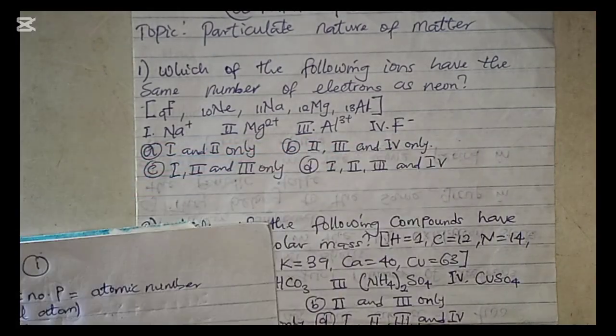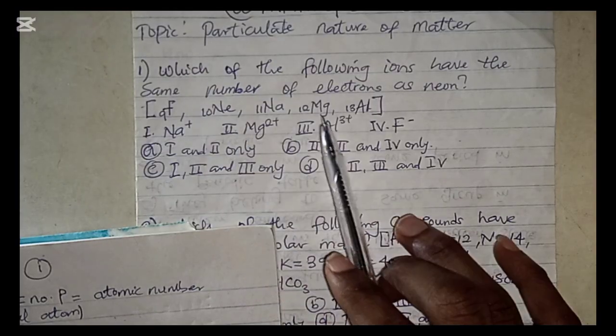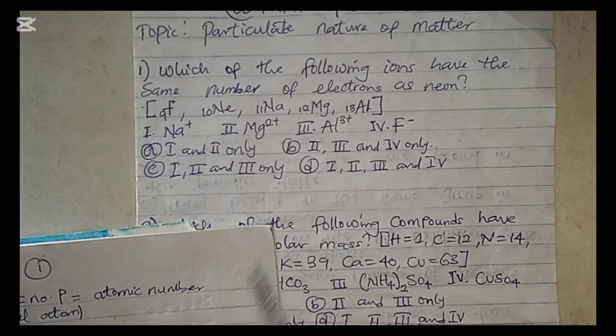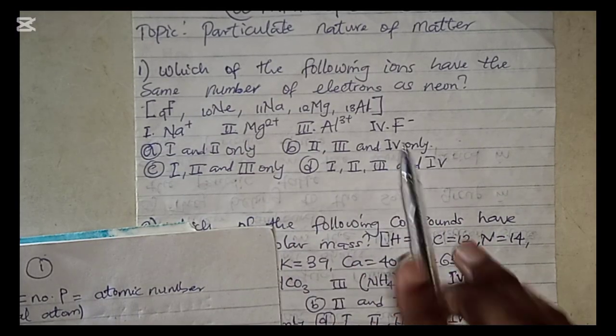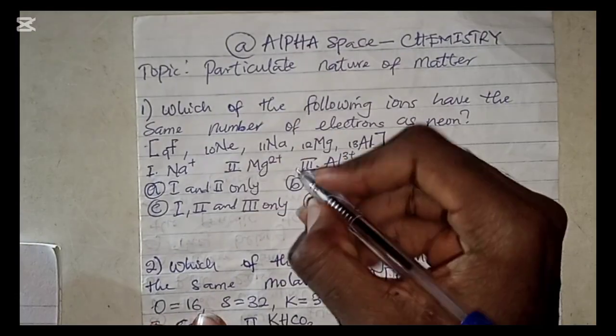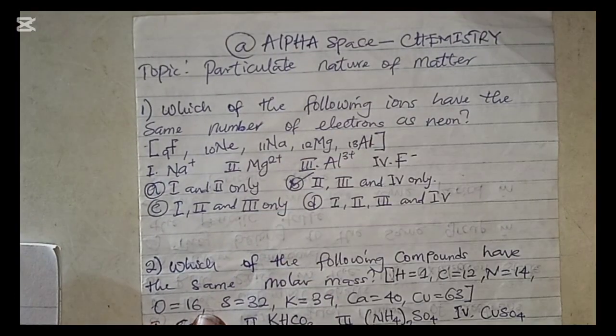So our answer is going to be 2, 3, and 4 only. That's option B. And option B is our answer.